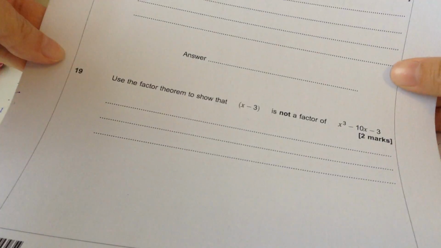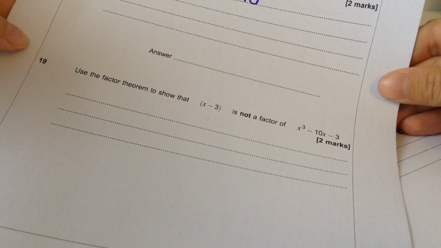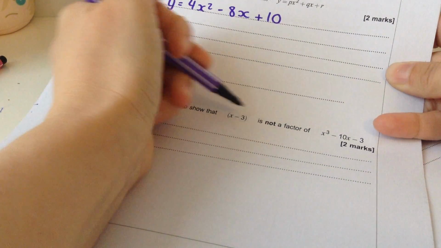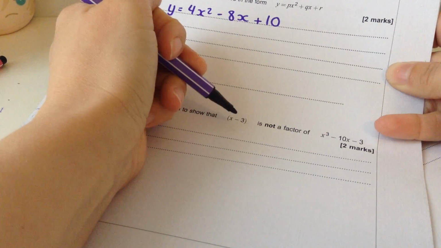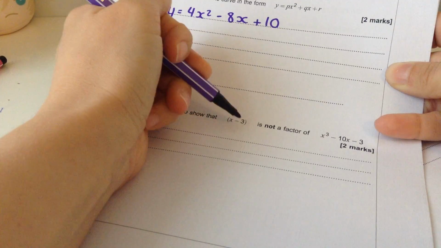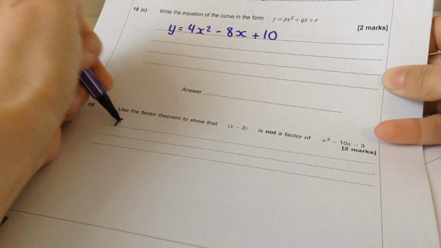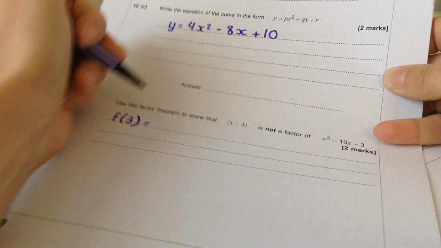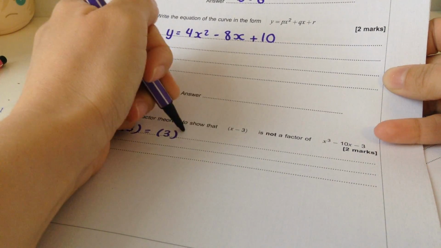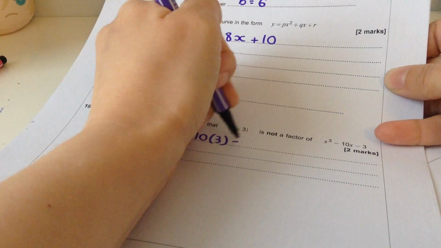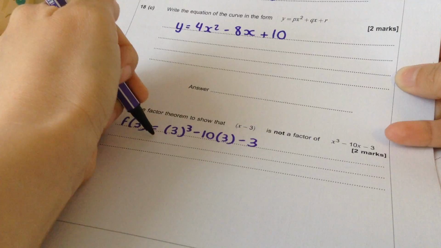Use the factor theorem to show that x minus 3 is not a factor. Right, factor theorem says that if that is a factor, then the opposite must be a root, which is 3. So if I put 3 into the equation, to show that it's not a factor, I'd have to show that the answer is not 0.